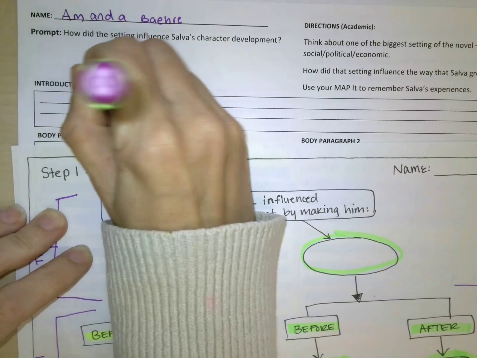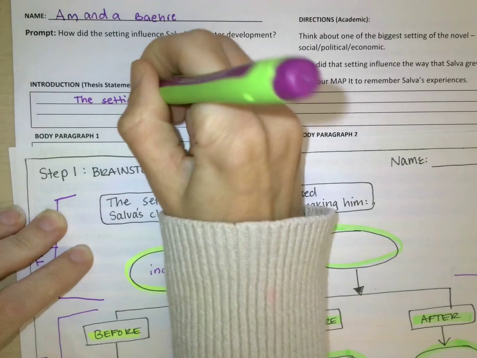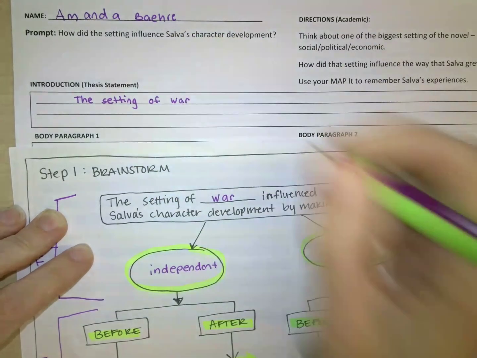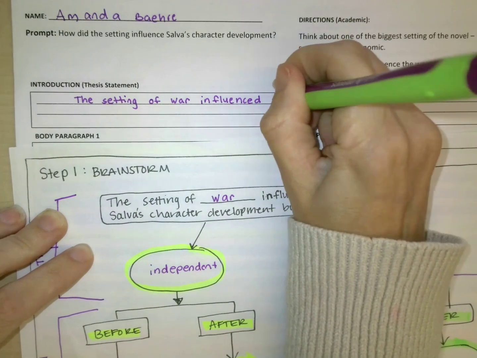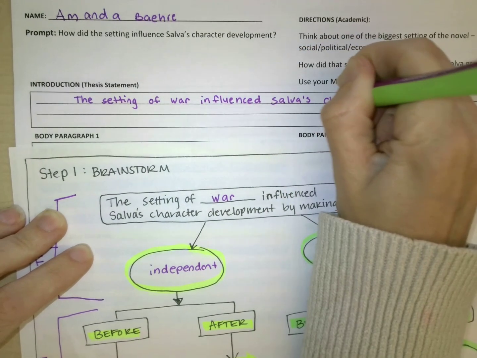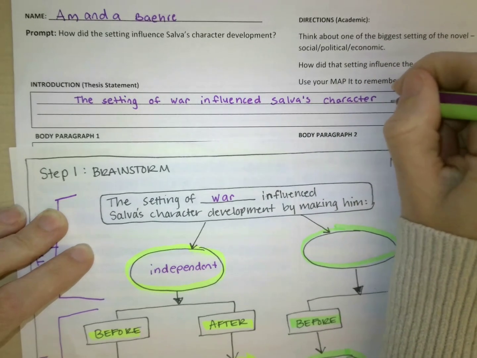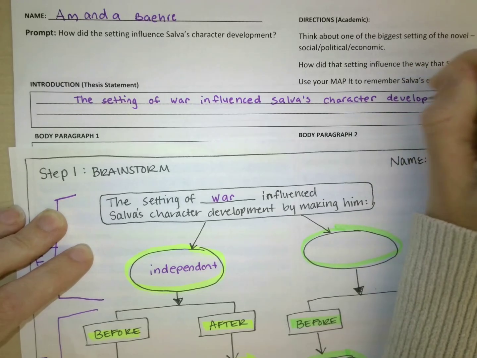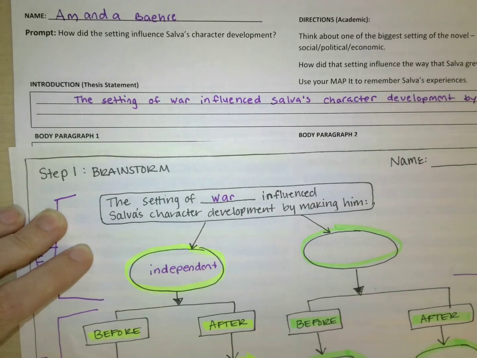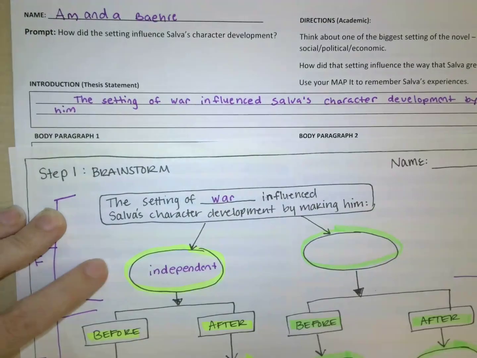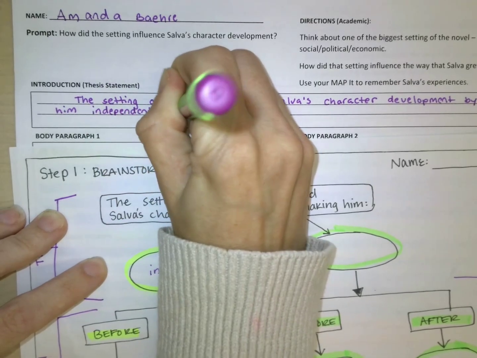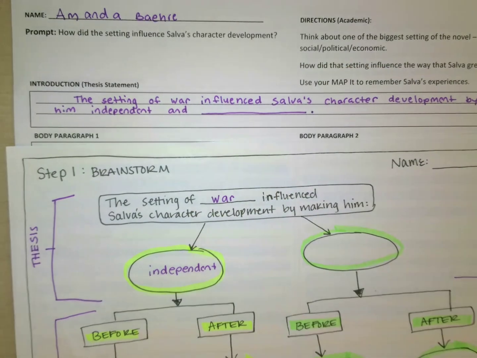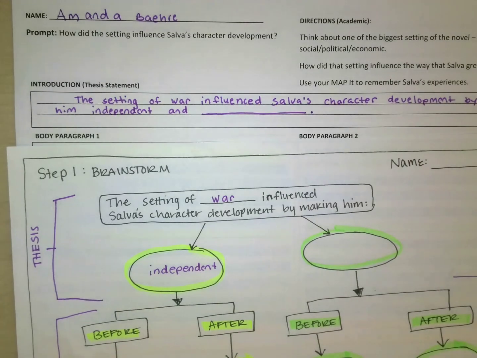The setting of war influenced Salva's character development by making him independent, and whatever you put for that second blank, you're going to fill in there. So don't put a blank there.